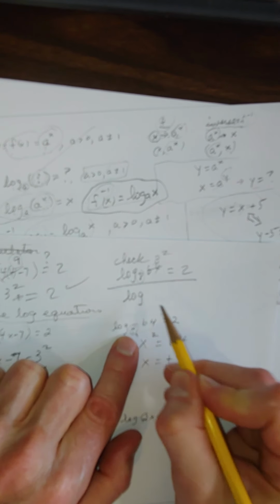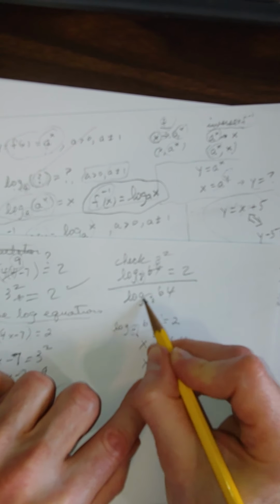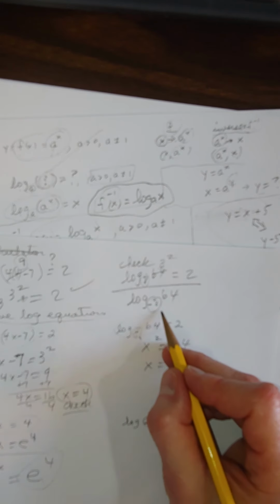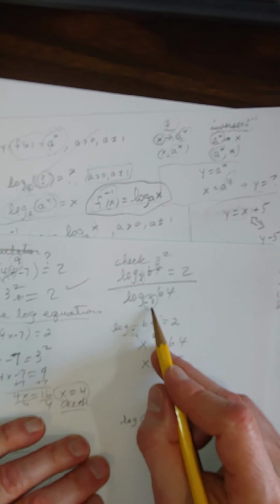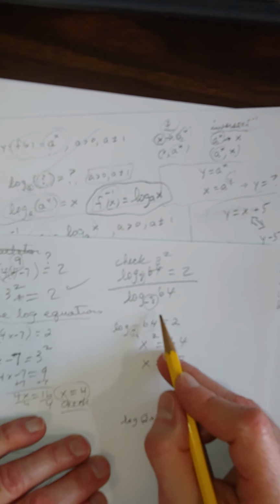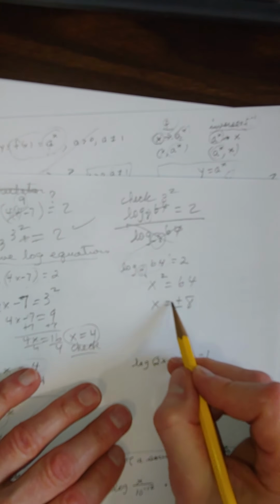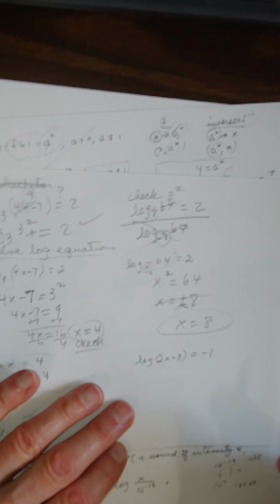But this has no meaning. If I pick the negative 8, look at the negative 8 one. We're not allowed to have this equal to a negative number, or 0, or 1. Why? Because we got this function from the exponential function where the base was restricted. And that's the base of the exponential function, when it's the inverse. This has to be greater than 0, not equal to 1. So throw the negative 8 away. The negative 8, toss it. You just get x equals 8. That's the answer. Okay?